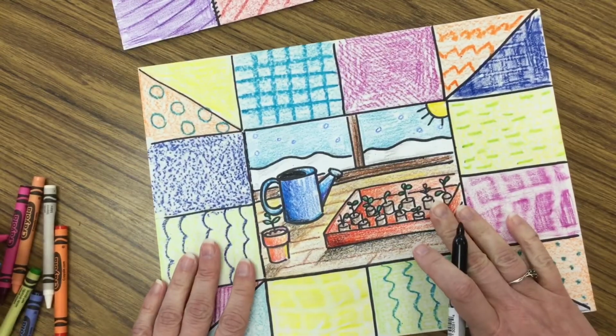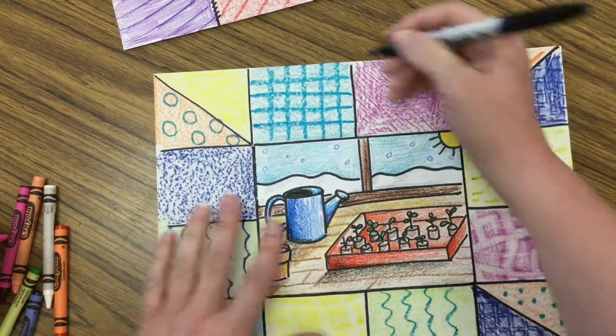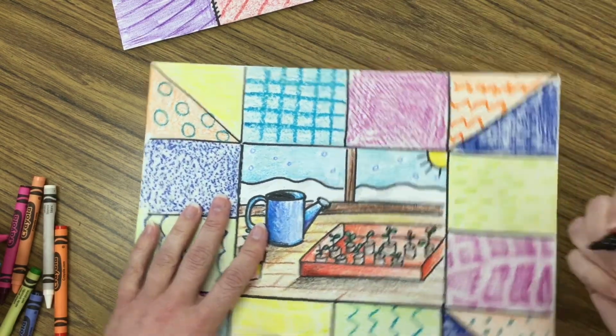Now, if you don't have a marker at home that you do this with, you can also use like a dark colored crayon, black or gray or dark purple.